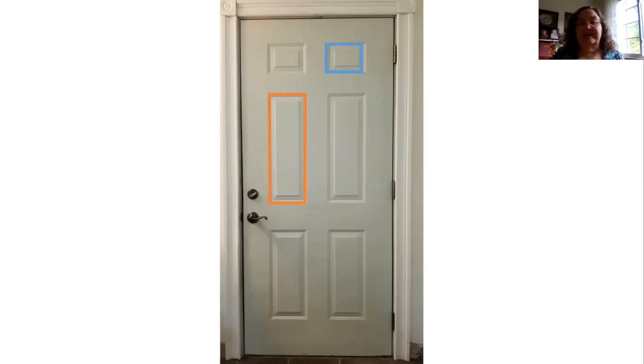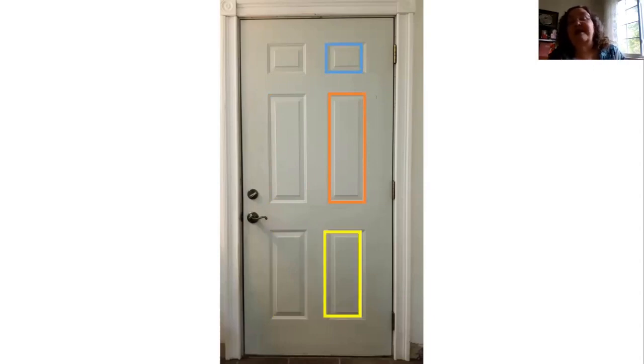And I checked it out. No, it's not. But it was congruent to the one beside it. And finally, the bottom rectangle on the door was congruent to the other rectangle at the bottom. So that's kind of fun. You can look through your house and see if you can find some other congruent figures.